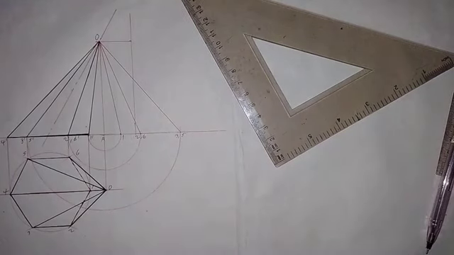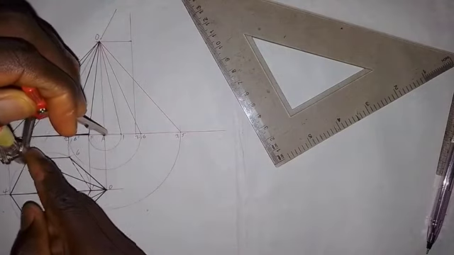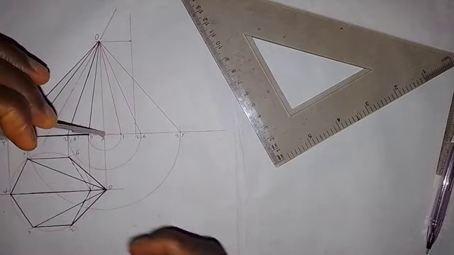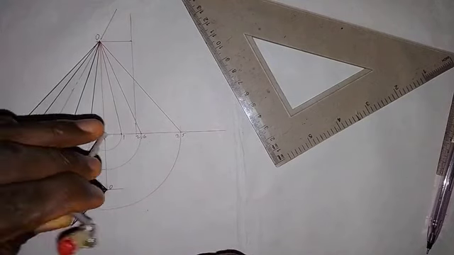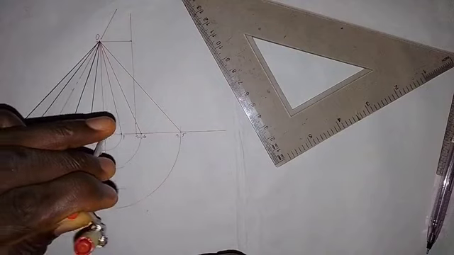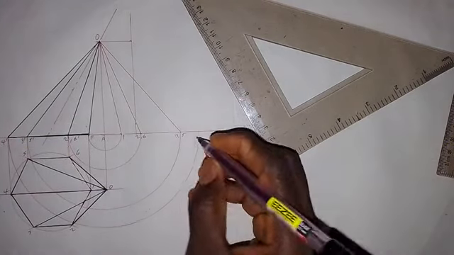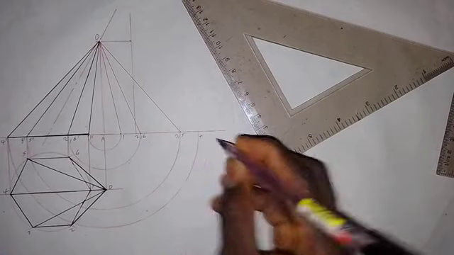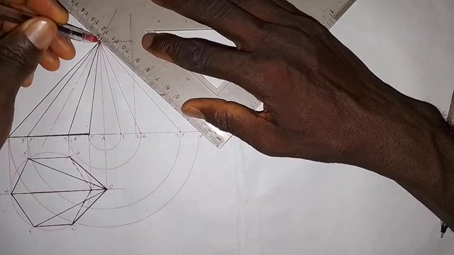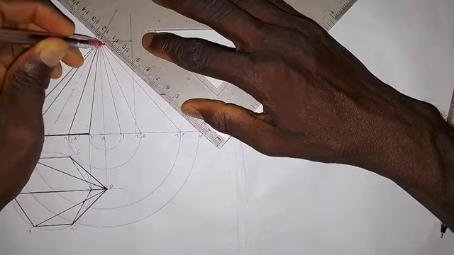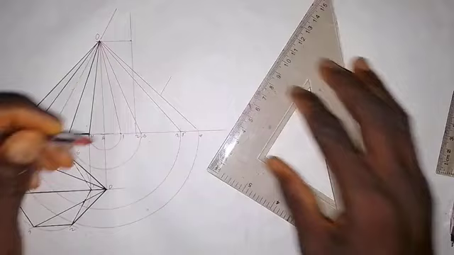Okay, so the last one is that of 4. You put it at point A again, and you extend it to 4 prime here, and then you draw an arc like this. So take it easy. Okay, so wherever it touches here, this is point 4. So we connect this together with the apex of the pyramid. So all these lines that we have here, they are the true length.